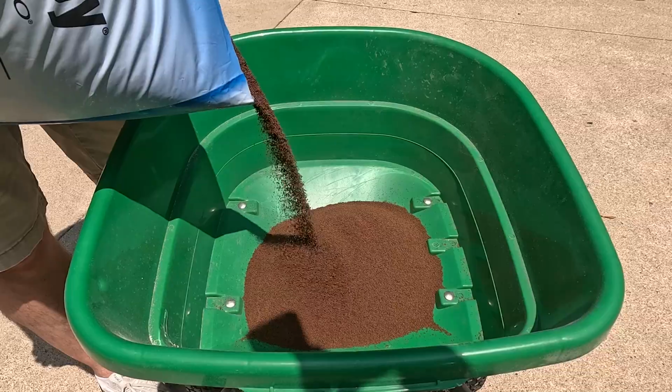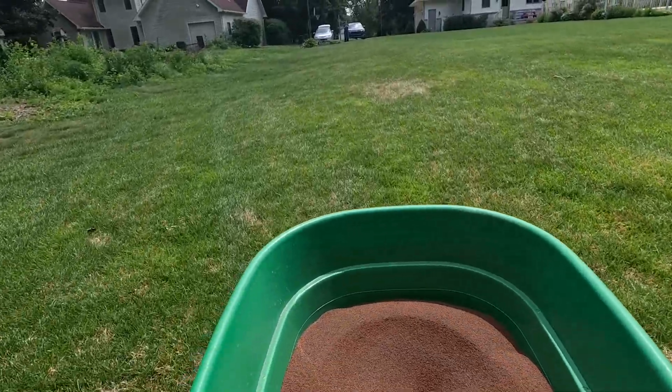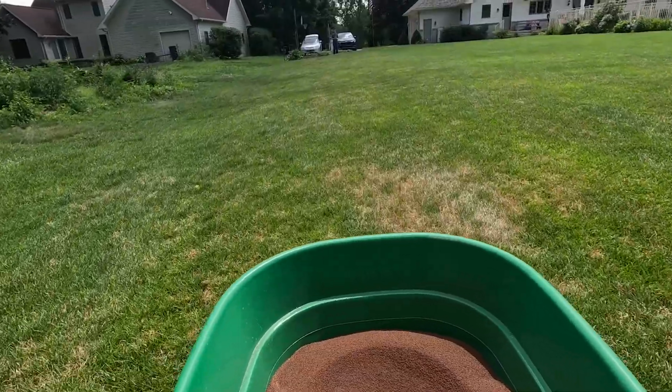My hand's raised. Prophesy is a professional-grade granular fungicide that you can use to control common lawn diseases like dollar spot, brown patch, rust, and snow mold. However, Prophesy is not labeled for all diseases, and your lawn care success is going to mostly rely on your following proper cultural practices. These practices include proper watering.